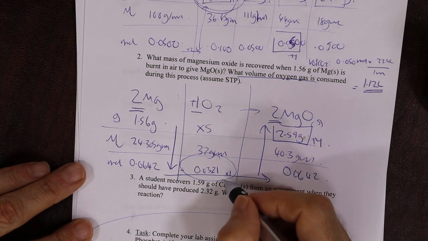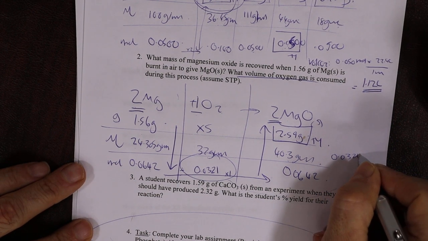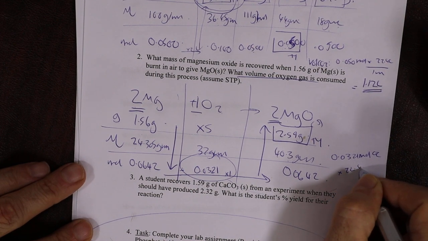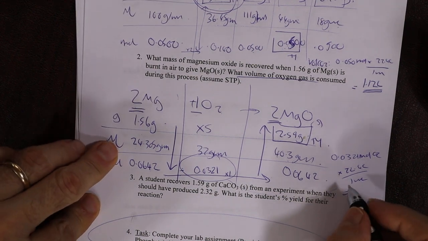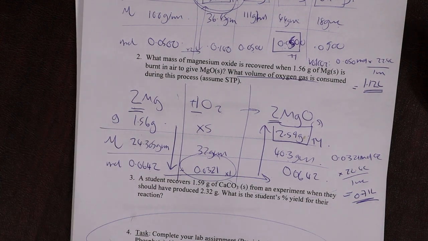Then take that on the side. 0.0321 moles of O2 times 22.4 liters for 1 mole equals 0.71 liters.